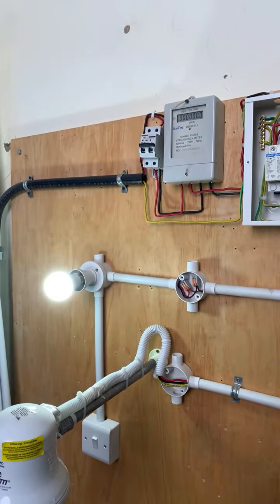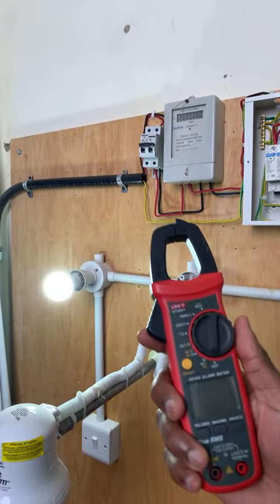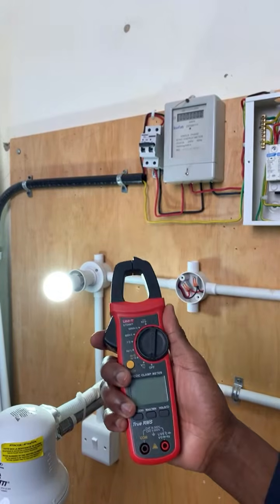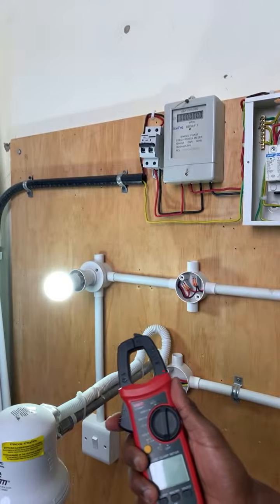Now, if I wanted to determine the current that is flowing through the bulb without interrupting the circuit, I will definitely use a clamp meter. How?